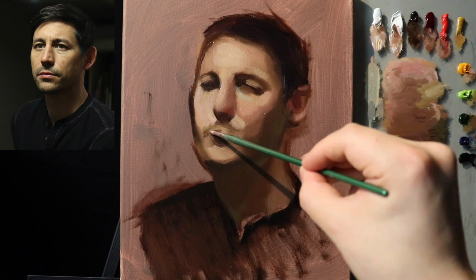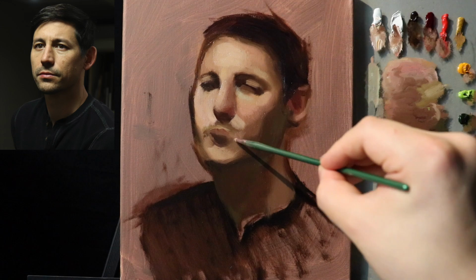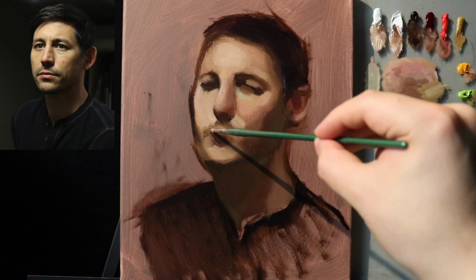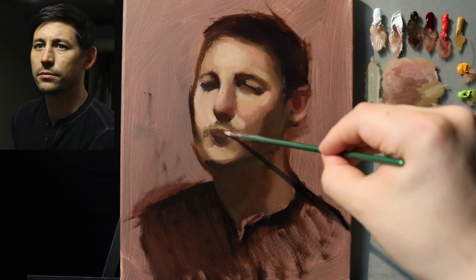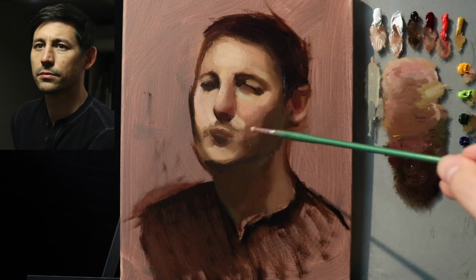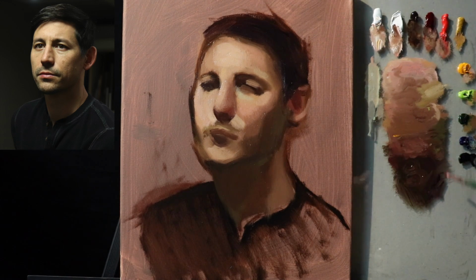Starting off with the middle, the top middle with burnt umber. I'm gonna stick to a kind of neutral red, a dark neutral red, as opposed to jumping in with anything too bright red. So now I'm gonna switch to the darker brush.